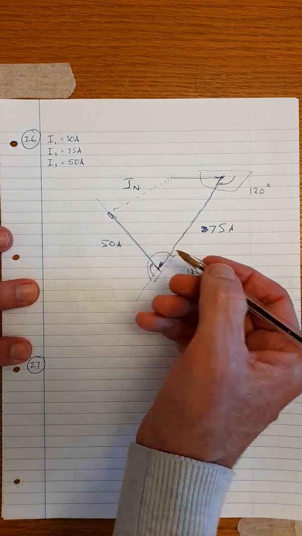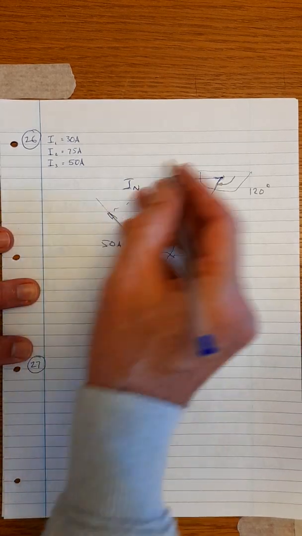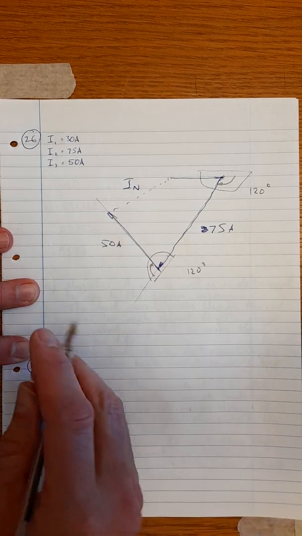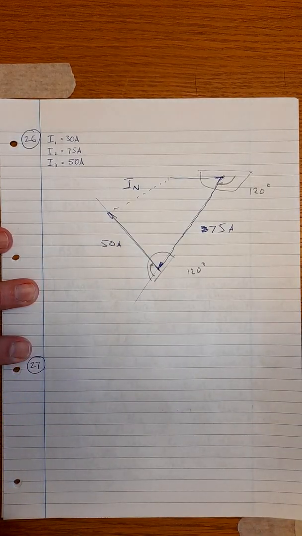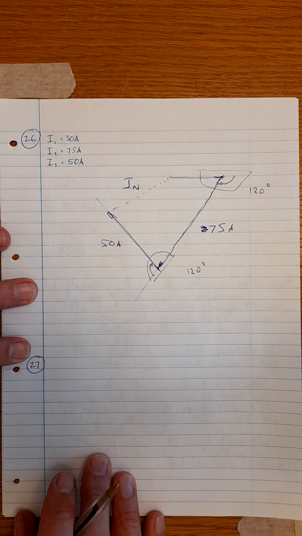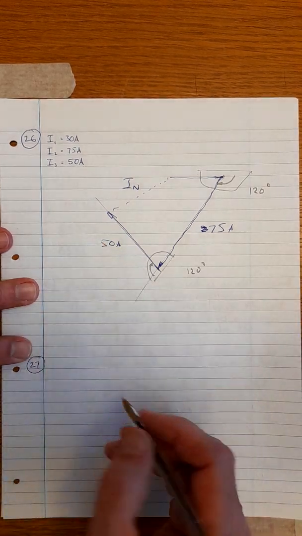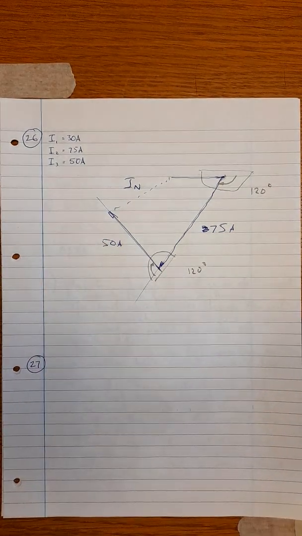Okay, and I made a mistake here. I haven't got the answer. I'll see if I can sort that out for you a little bit later, and I'll post that onto Teams for you. Okay, so that is the neutral current question. That takes us all the way up to question 27.